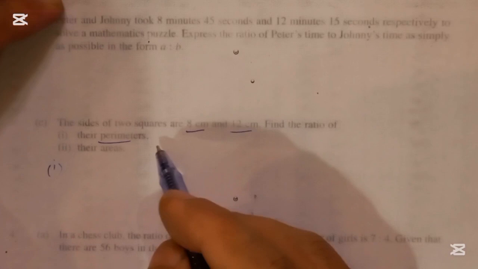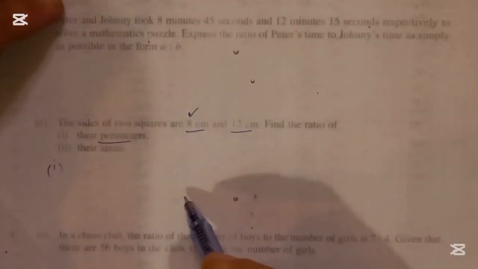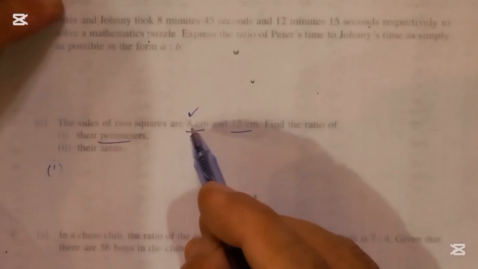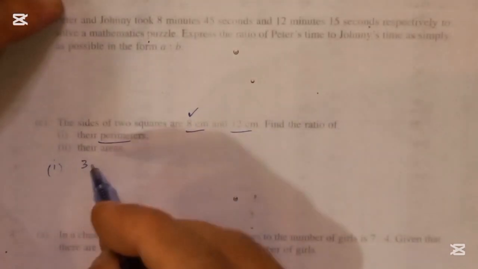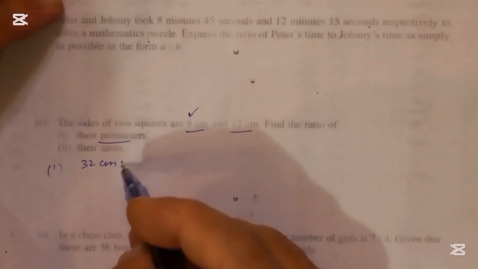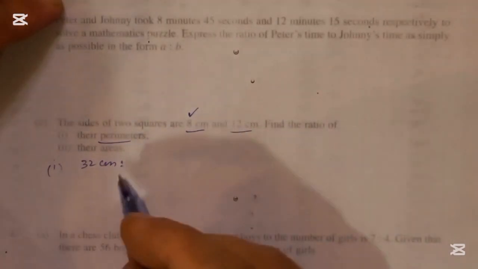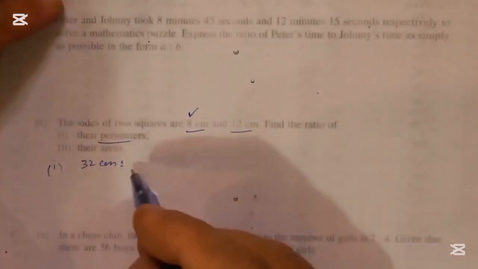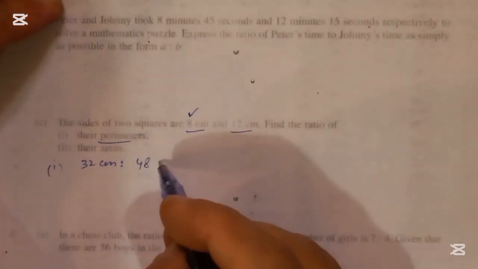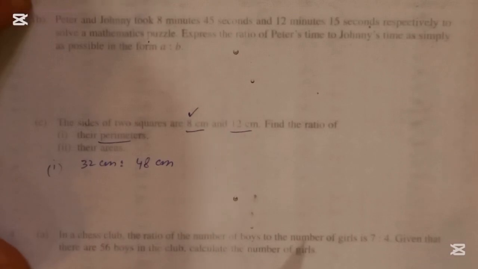So the perimeters are required. The ratio of the perimeters is required. The perimeter of a square, the formula is 4L. So 4 8s are 32 centimeter, and 4 12s are 48 centimeter. So these are the perimeters of the two squares.